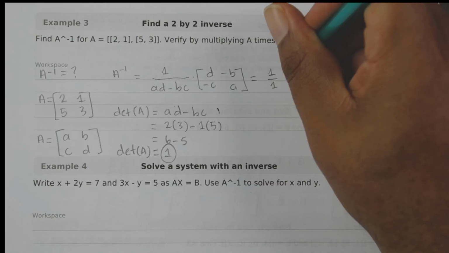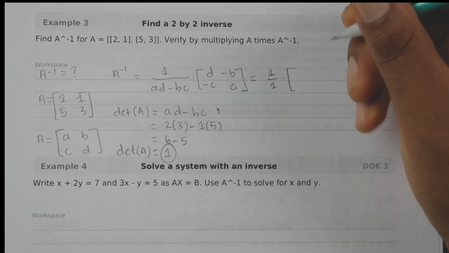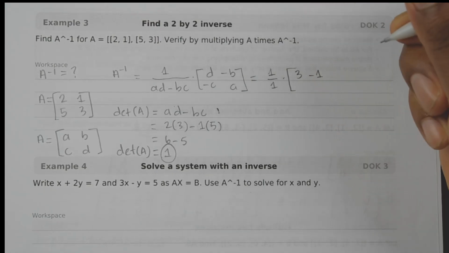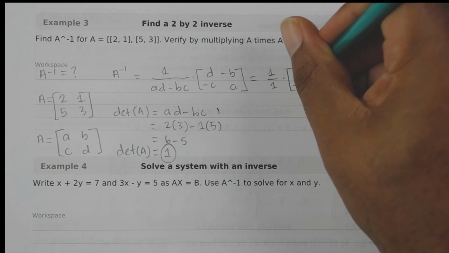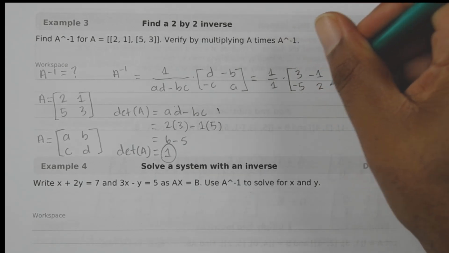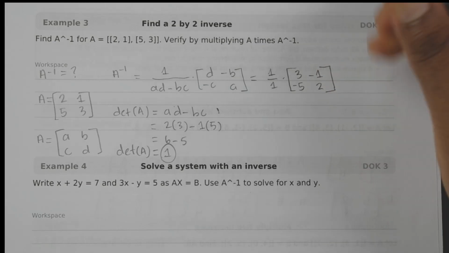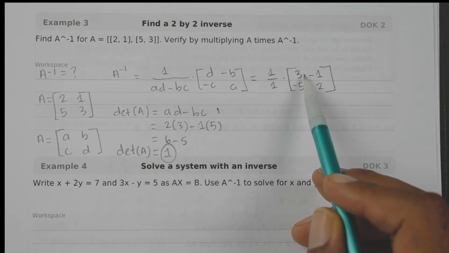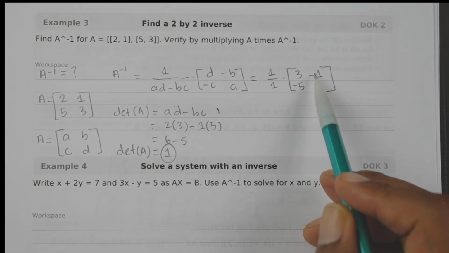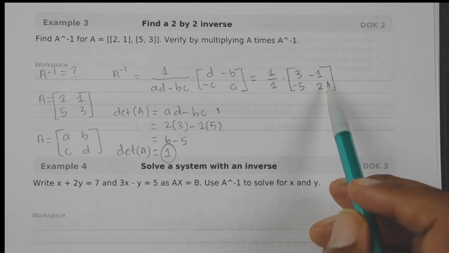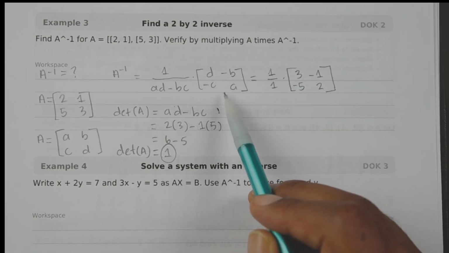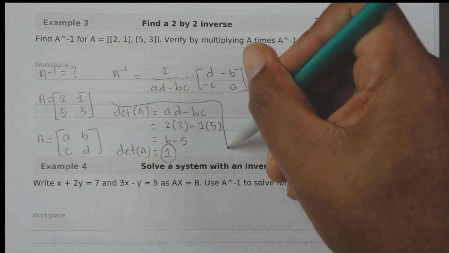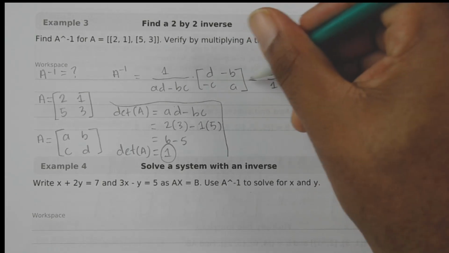Then we would multiply that by 3, negative 1, negative 5, and A is 2. Okay. So all I did was D is 3. That's where all these numbers come from, the inverse. Okay. And these are the inverses, right? So don't get that confused. Okay. So I'm just solving straight across.